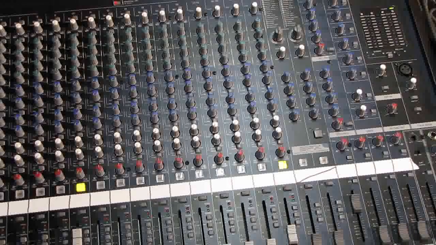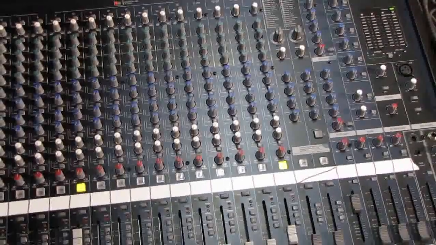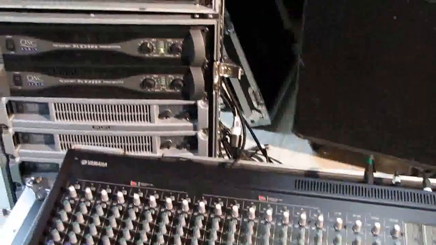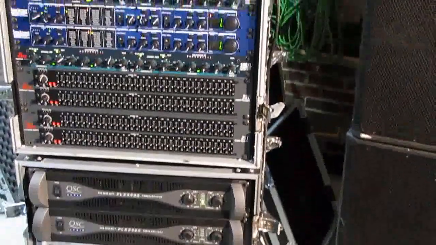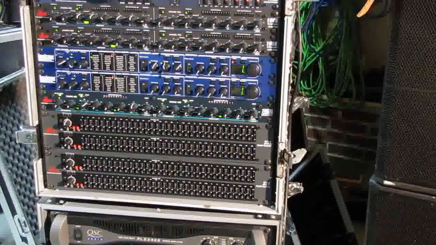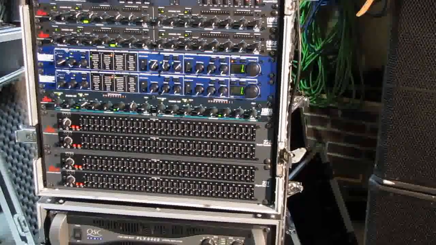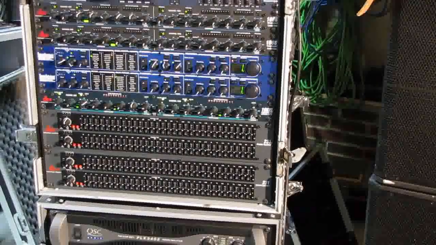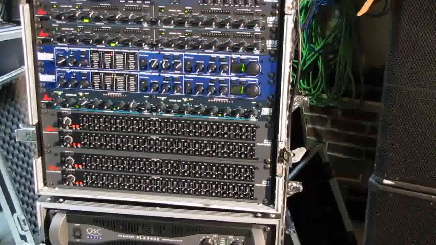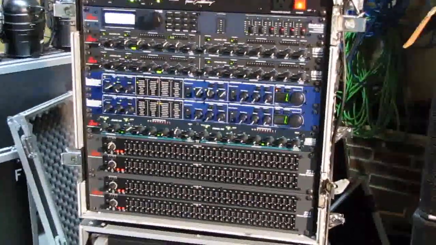So, with that working, let's take a look up here and see what the rack units are doing. All right, we've got the whole signal path working, right? So let's take a look at the first stop that our signal does, and that's in the reverb unit here.